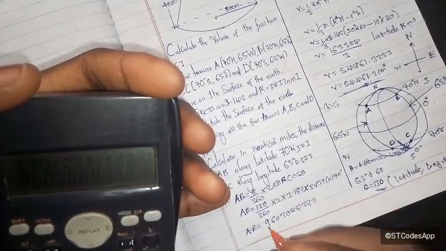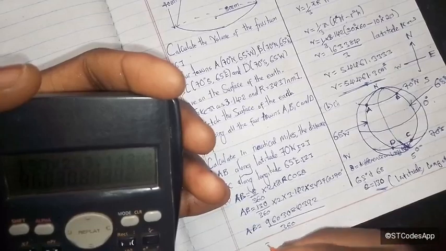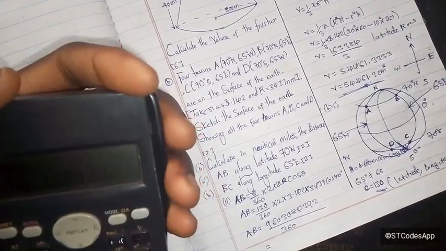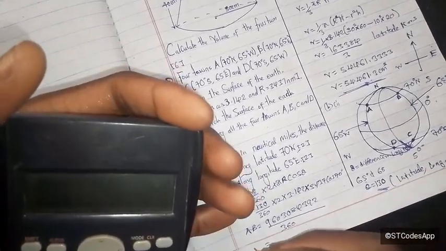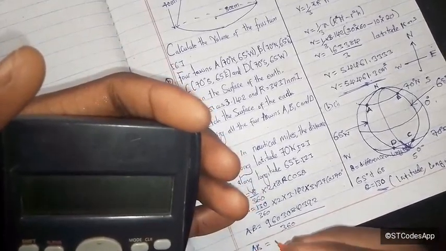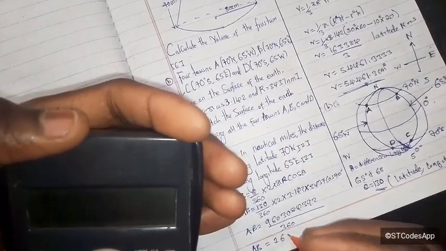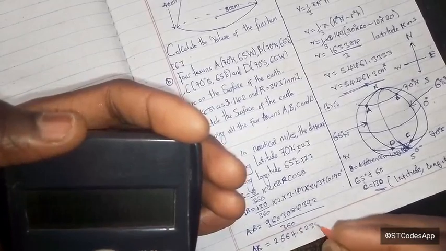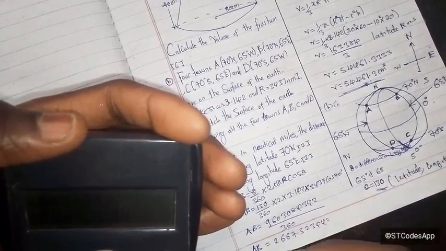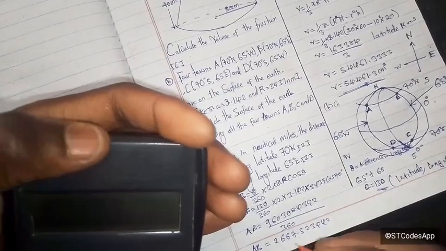Then here I'm going to divide by 360. Okay, so divide by 360. So my AB is going to be 2,667.5 at 23442.